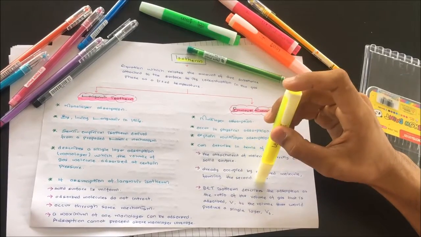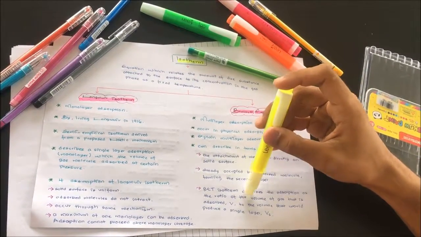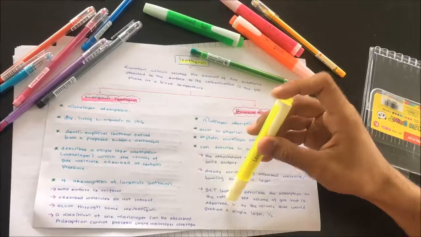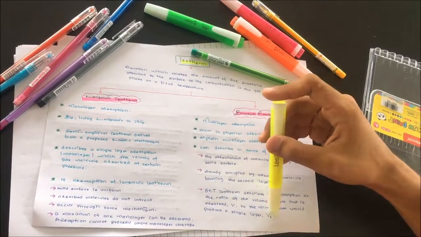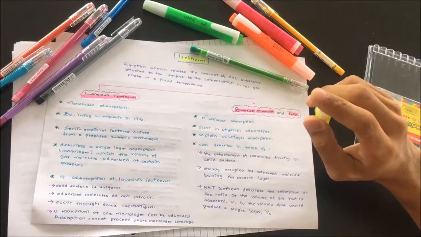The BET isotherm describes the adsorption as the ratio of the volume of gas that is adsorbed, that is V, to the volume that will produce a single layer, Vs. That's all. Okay, so that's all from us.